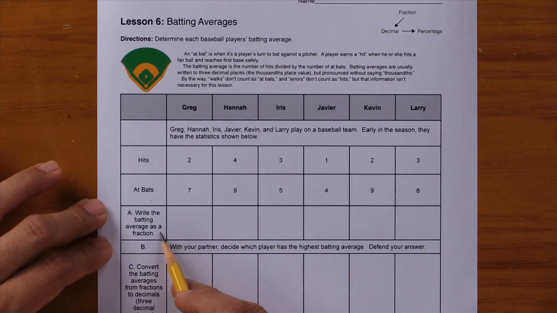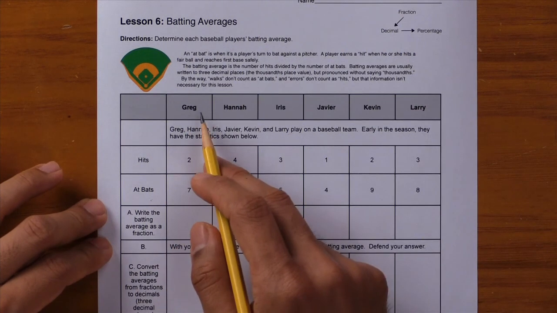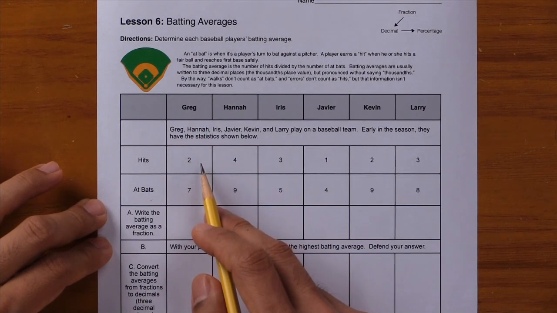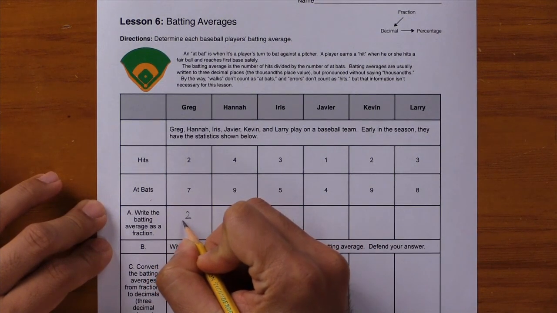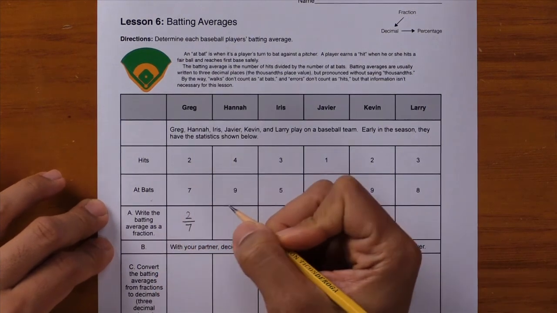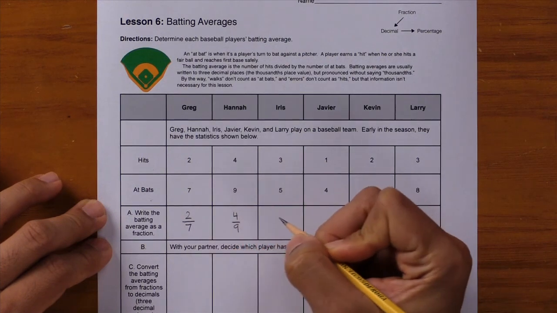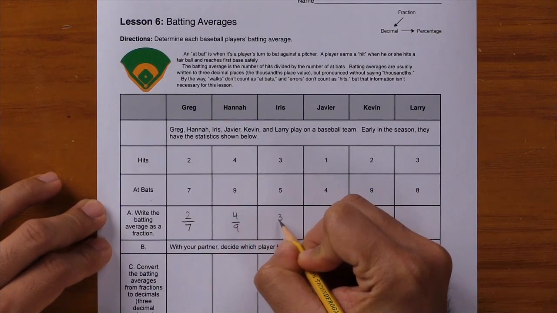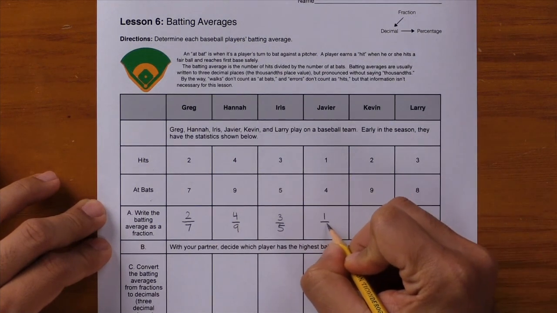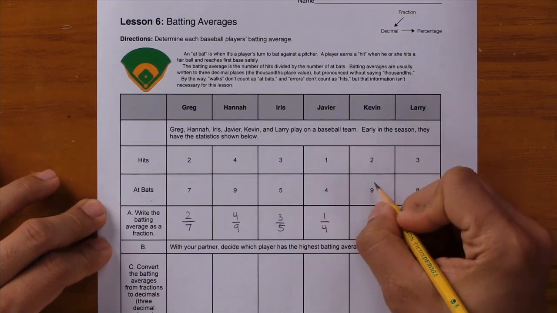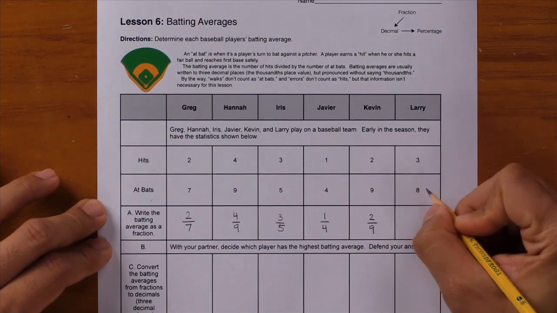Let's take care of part A. It says write the batting average as a fraction. So if you look at Greg, he had 2 hits out of 7 at-bats. So his batting average as a fraction is 2/7. Hannah's batting average is 4/9. Iris is 3/5. Javier is 1/4. Kevin is 2/9. And finally, Larry is 3/8.